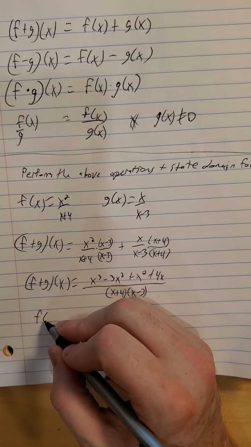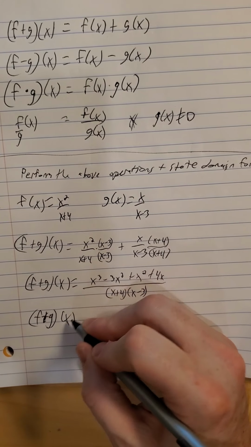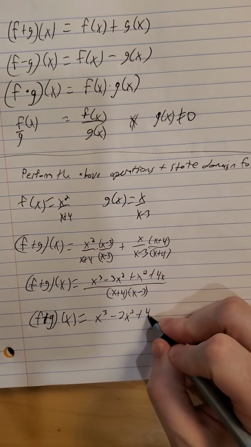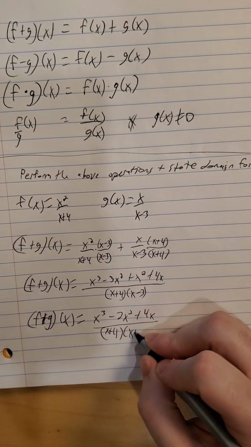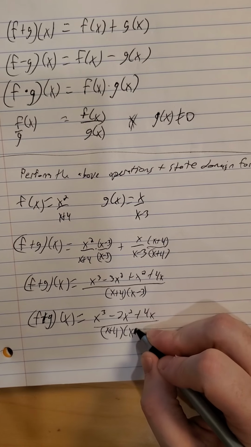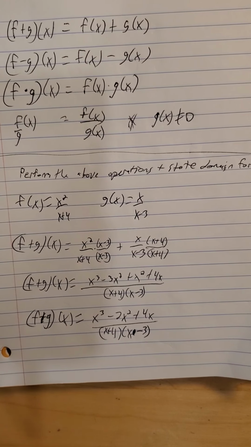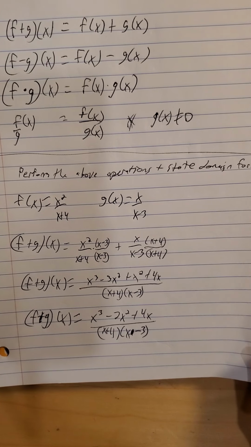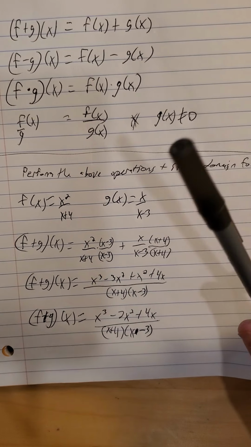And then we'll just hit any like terms. So f plus g of x, x cubed minus 2x squared plus 4x over x plus 4 by x minus 3. And let's see, we can do a little bit of factoring, but nothing that would cancel either of those guys.